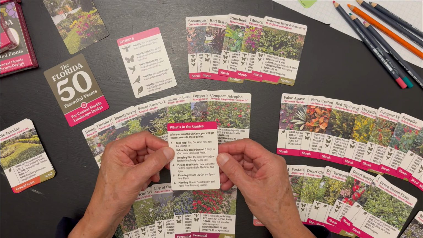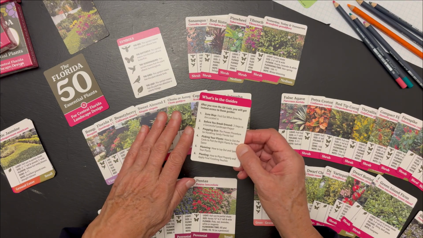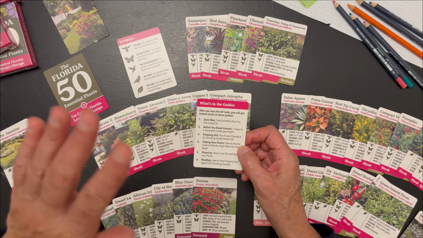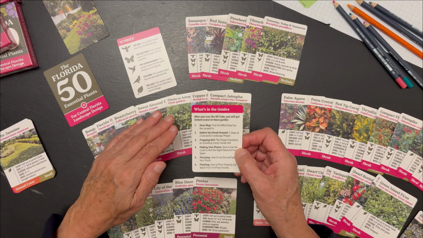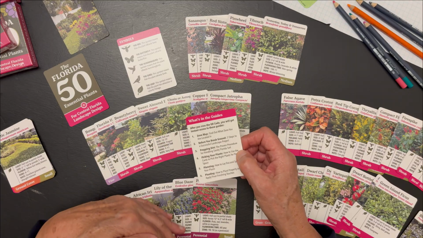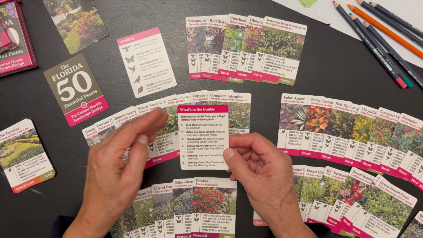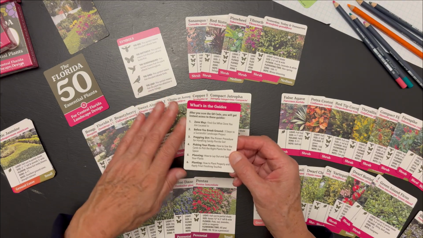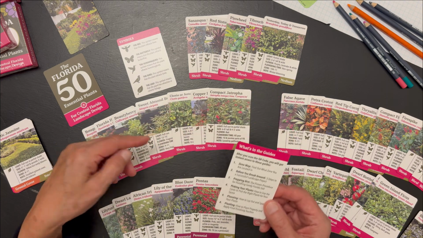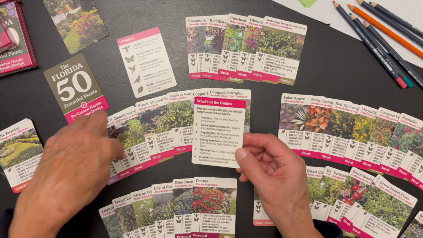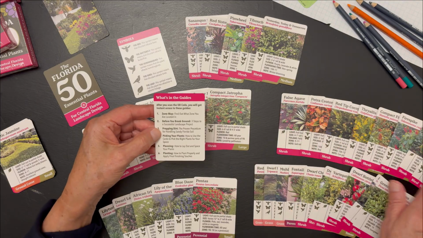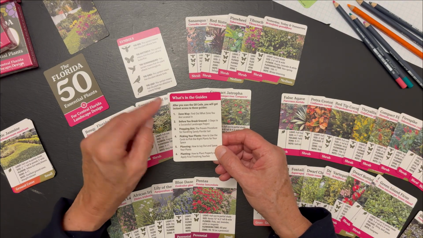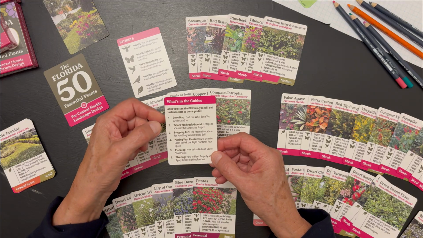the zone map. If you don't know what zone you're in, these cards are primarily for zone 10A, which is kind of along the coast. It's Pinellas County. It's part of Hillsborough. It goes down south to Sarasota. Also, there's parts of zone 9B, the warmer parts, that you can also use these plants. But each plant has its own zone. But for the most part, they're all in zone 10A and warmer parts of 9B. So that's the guides. These are all downloads that you get.